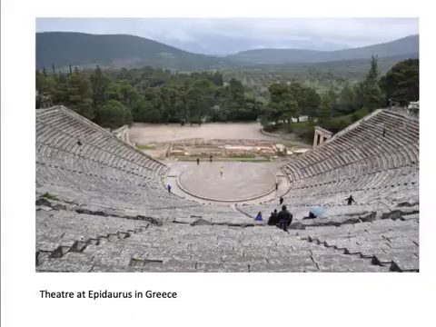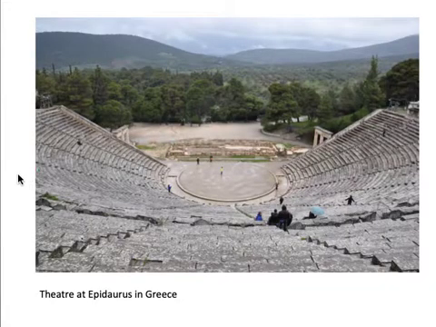The Greeks, when they made big stadiums, they couldn't do it in the city. So this is the theater at Epidaurus in Greece. It's a super cool place to visit. But it's nowhere near the city because in order to build large complexes, they had to go out and find hills, and they had to build into the side of hills. And there's a lot of stuff about ancient architecture that we do not have the knowledge.